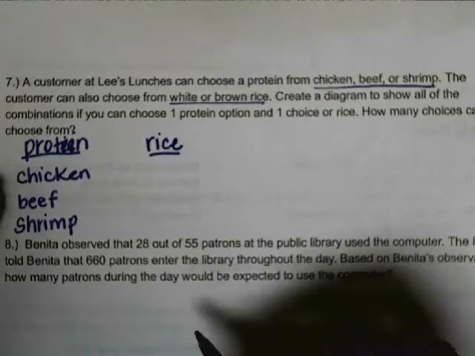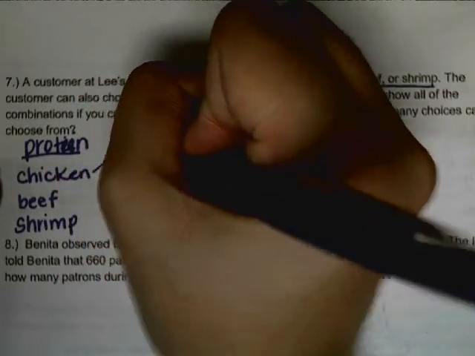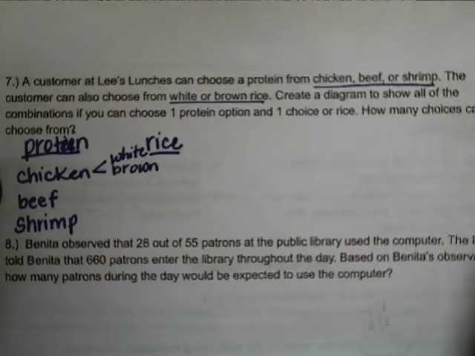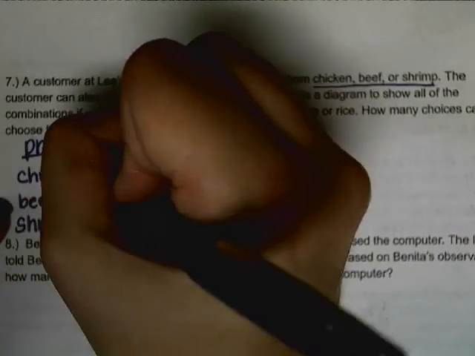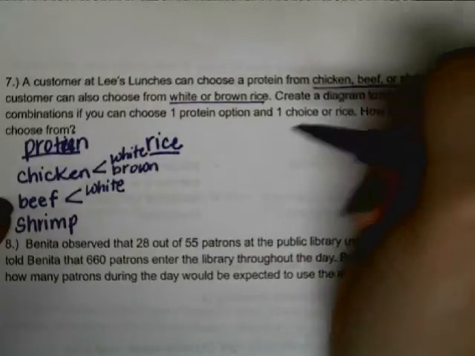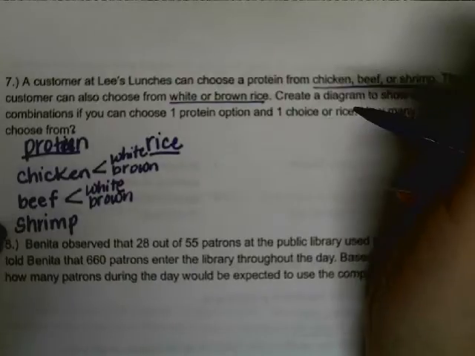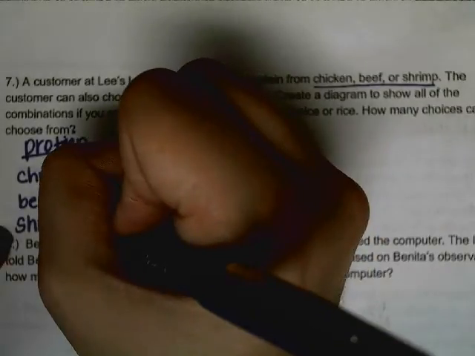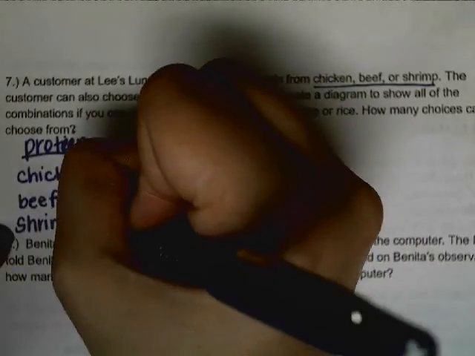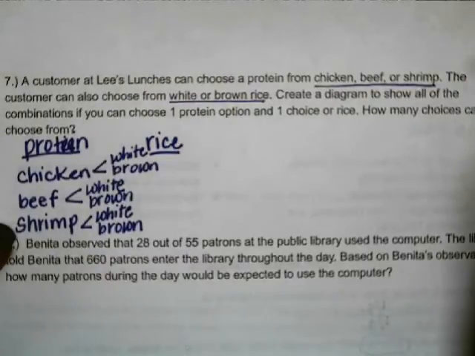So if I choose chicken, I can choose chicken with white rice, or I can choose chicken with brown rice. I could choose beef with white rice, or I could choose beef with brown rice. I could choose shrimp with white rice, or shrimp with brown rice. I have made my tree diagram.